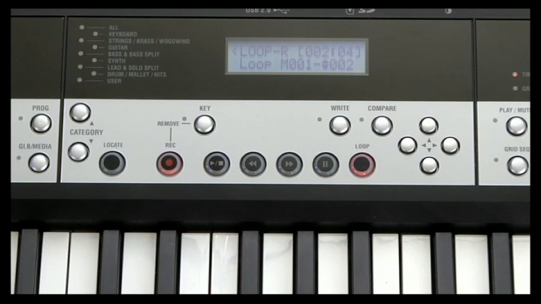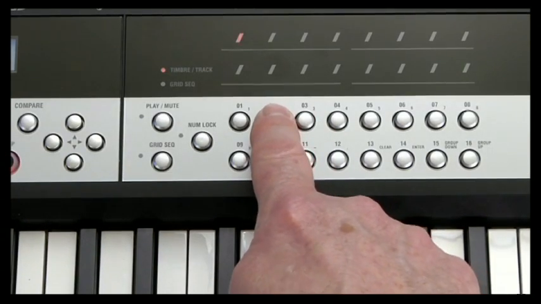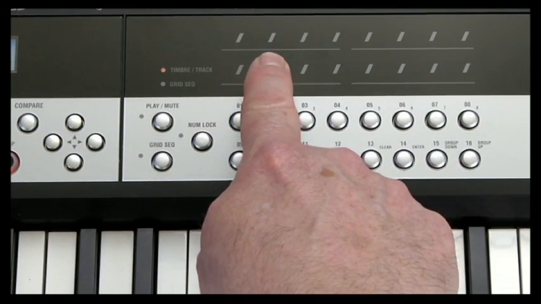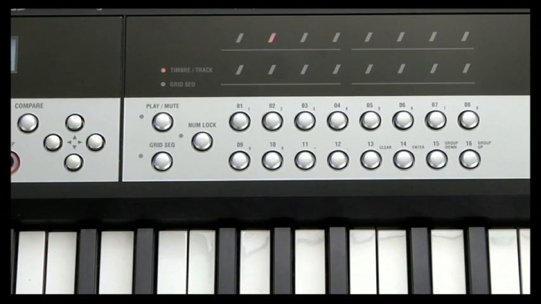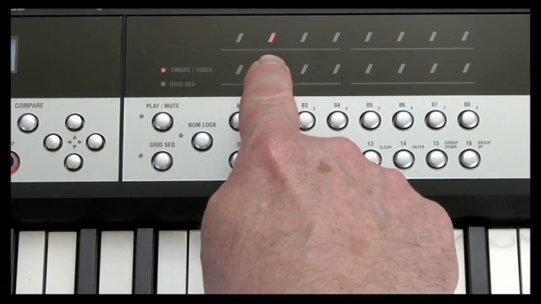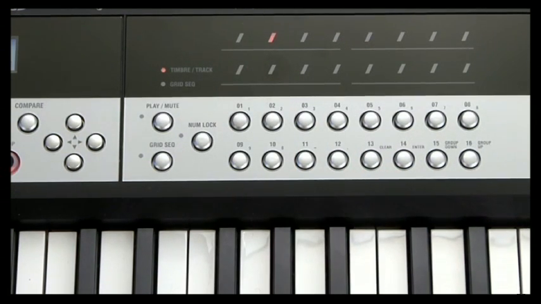Now let's keep it looping and press function 2 to select track 2, bass. Notice that the track 2 button is flashing, meaning it is in record. By pressing the track button again, the light stops flashing and it's now in rehearsal mode.